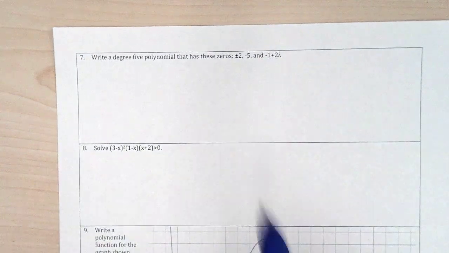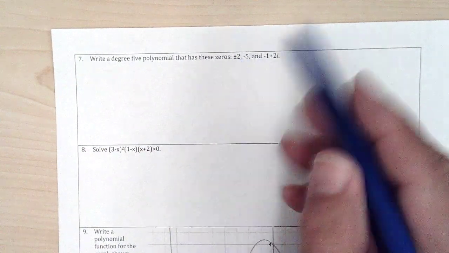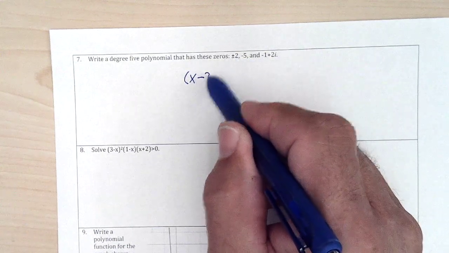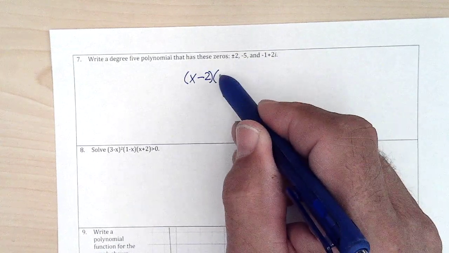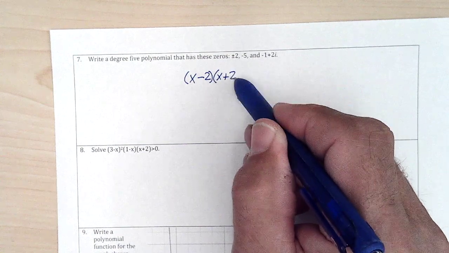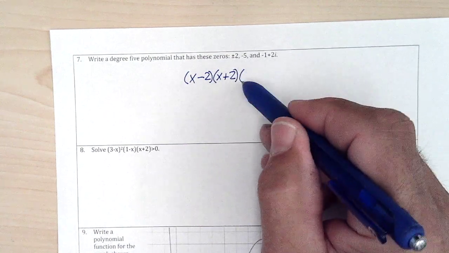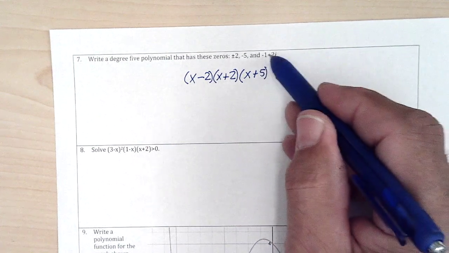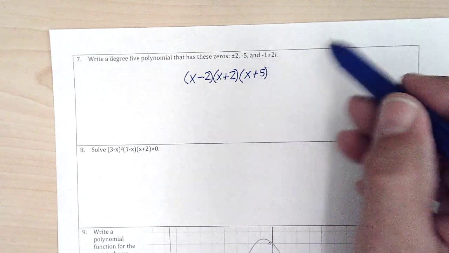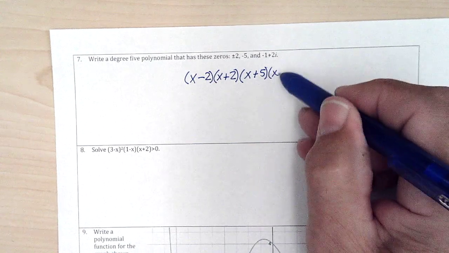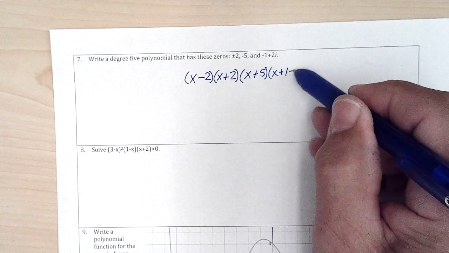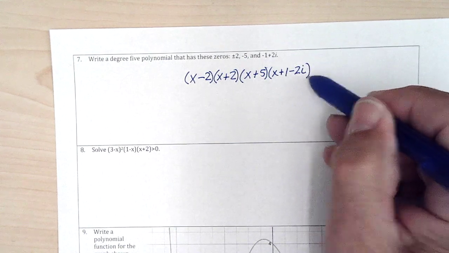A 5-degree polynomial that has plus and minus 2, so that means that has to be x. For the plus 2, it's x minus 2. For the minus 2, it's x plus 2. For the minus 5, it's x plus 5. For this complex number, it's x minus this, so it's x plus 1 minus 2i.